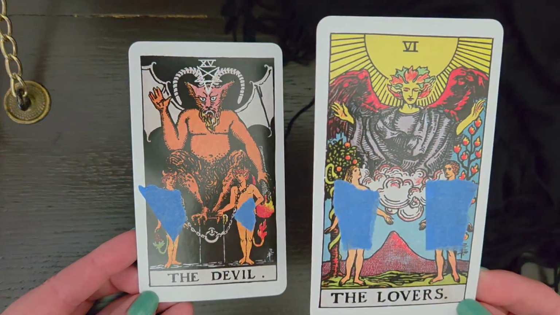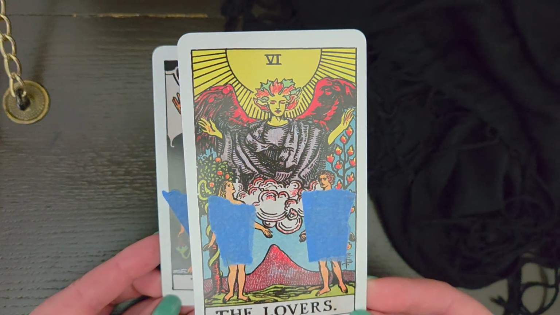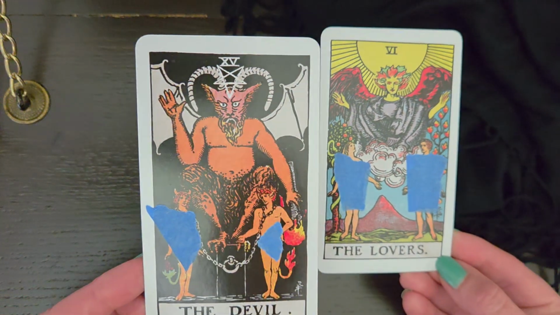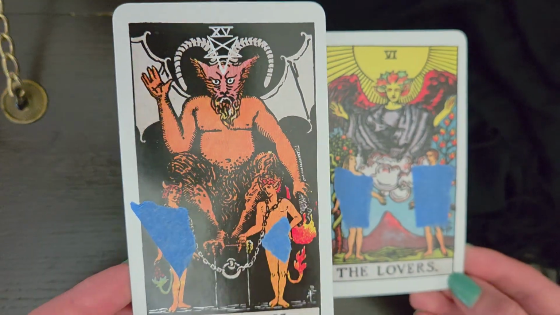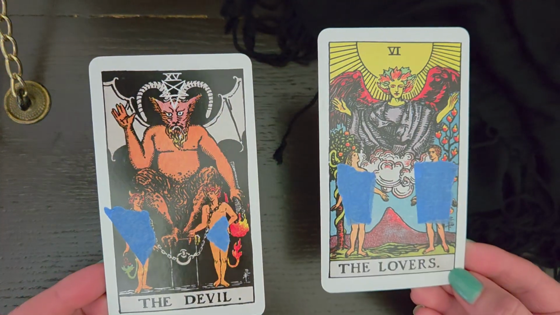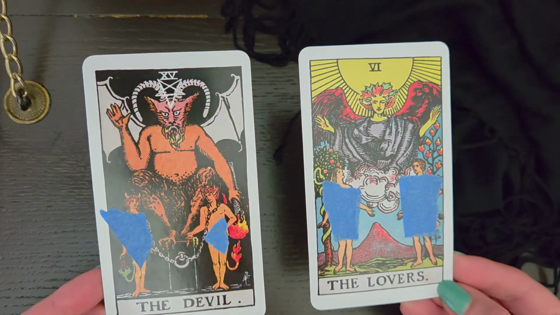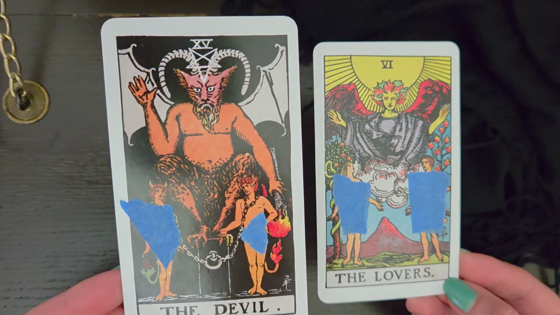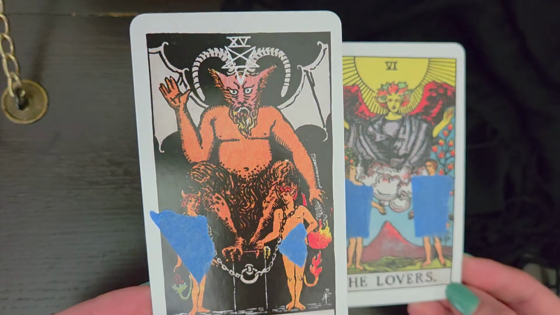So in the Lovers card, we have our angel, Archangel Raphael, our divine guide. And then in our Devil card, we have our horned devil figure with the bat wings. And he's attributed with this false authority and ego. The setting in the Lovers is bright and open, almost like this Garden of Eden. And then in our Devil card, we have this dark, enclosed, almost cave-like background.